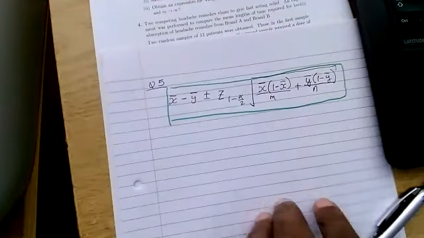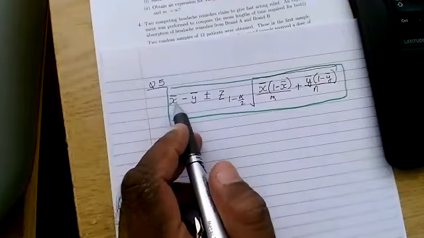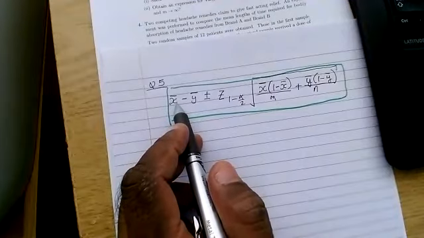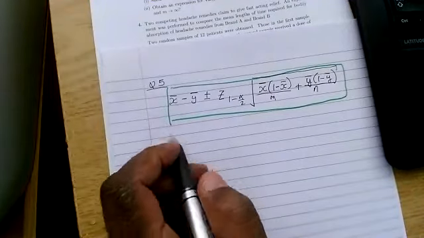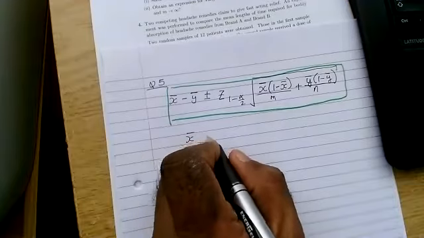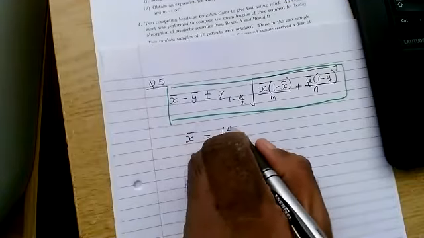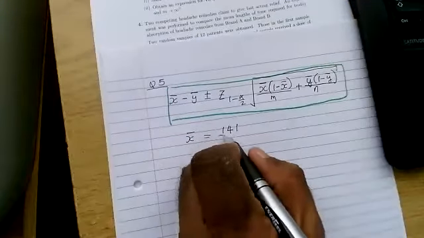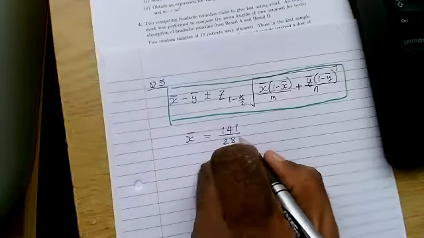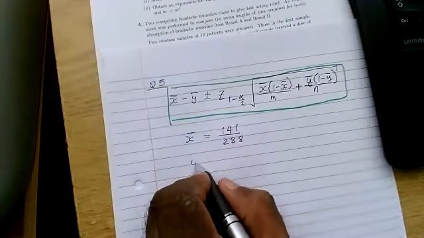Okay, now x bar corresponds to the sample proportion of voters in California, right? There are 141 voters out of 288 in California.